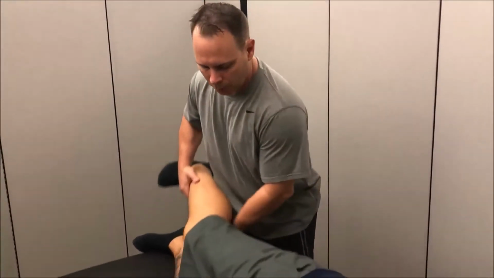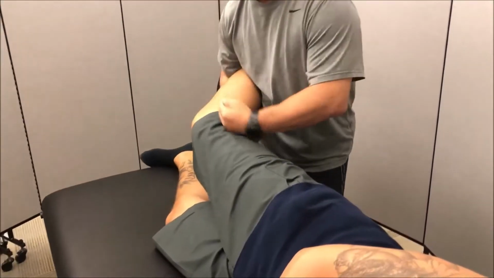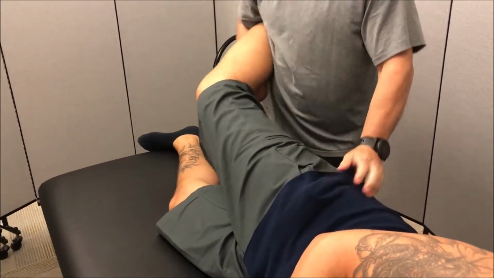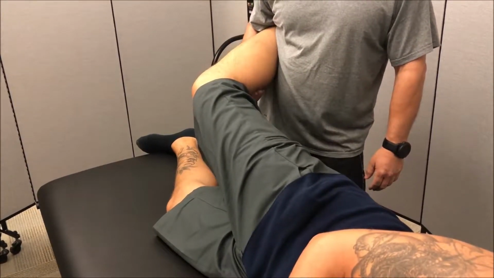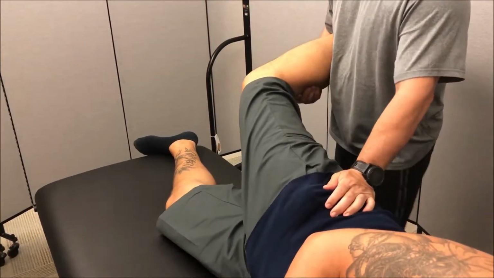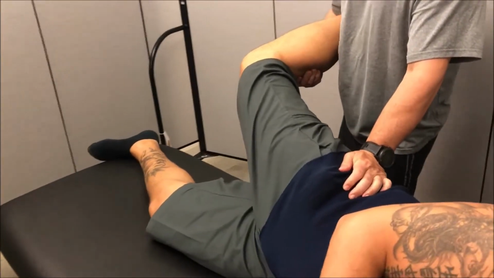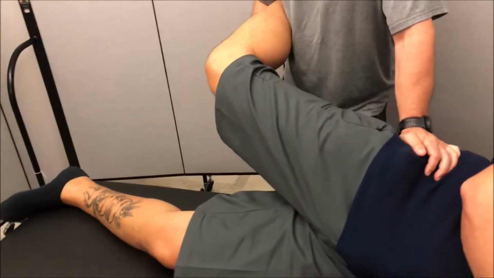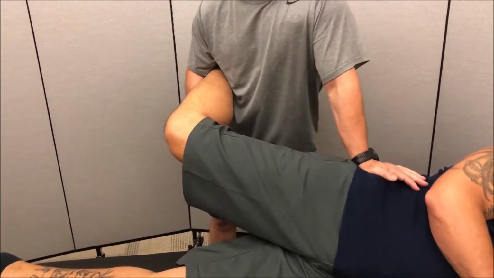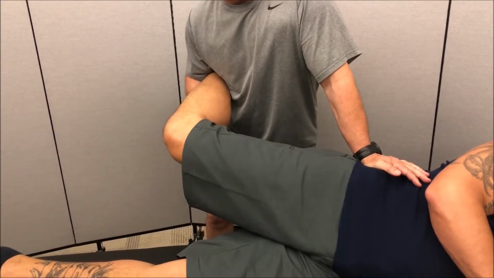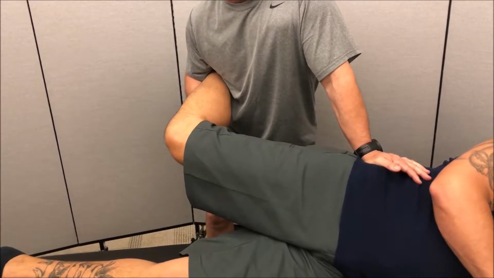All right, so this is the Ober's test, a test for your IT band tightness. You're going to bring the hip into abduction, past neutral, so a little bit into extension. All you're doing is cradling the leg and letting it drop. You're stabilizing here, letting the leg drop. If he's tight like he is, he stops right here.